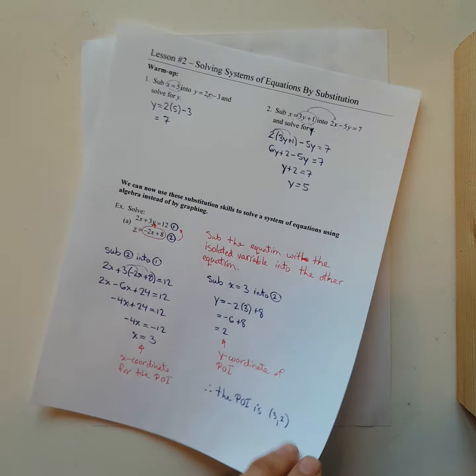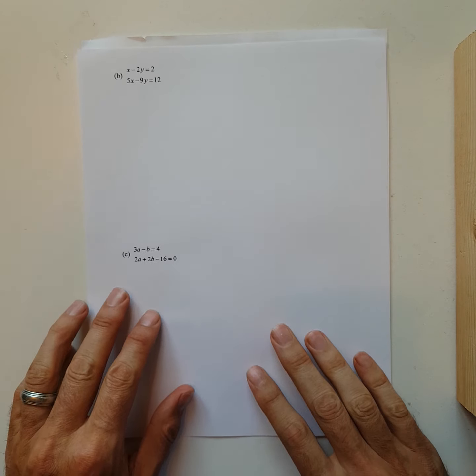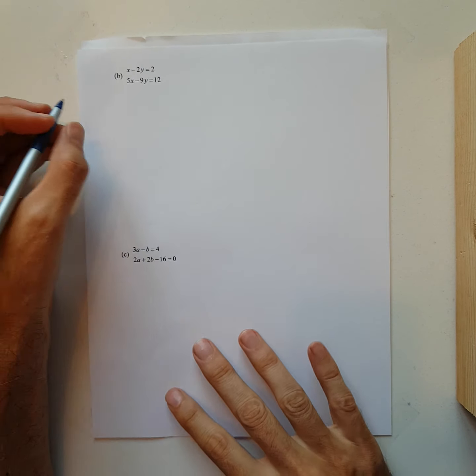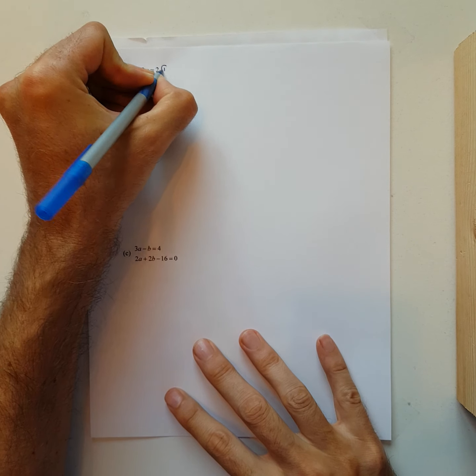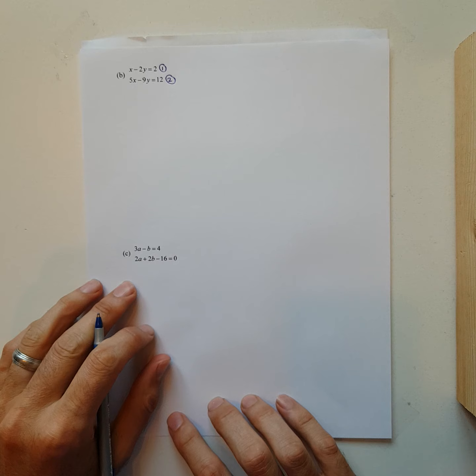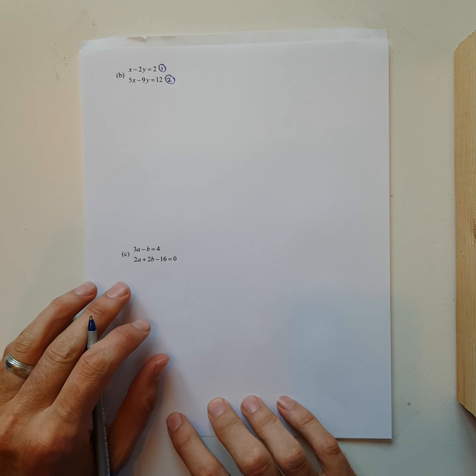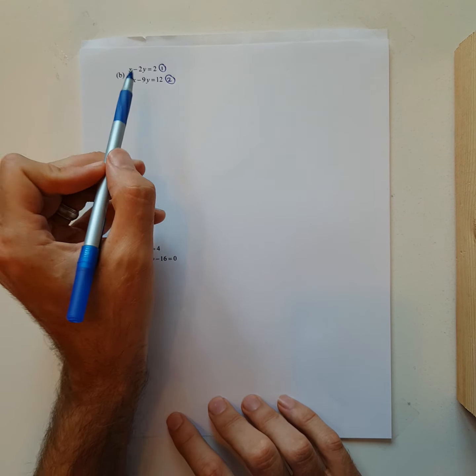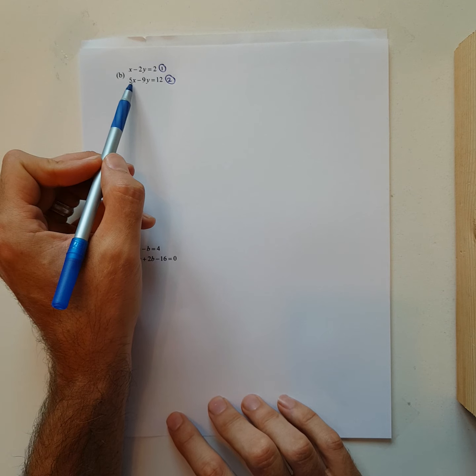I have a couple other examples here that I want to look at with you. So in our second example, we have x minus 2y equals 2 and 5x minus 9y equals 12. Again, for good form, I'm going to say there are my two lines. I'm going to number them 1 and 2. I have a small problem in this question.